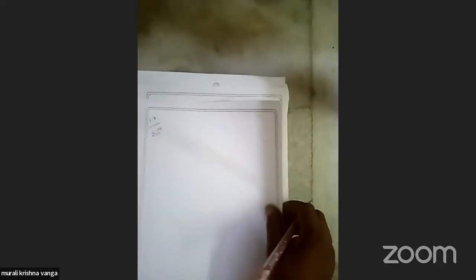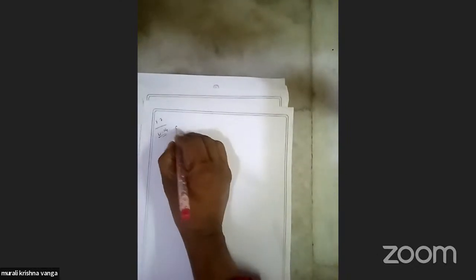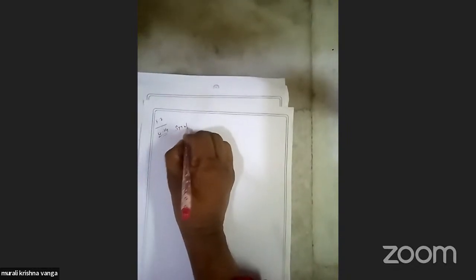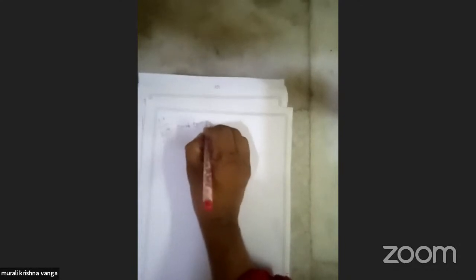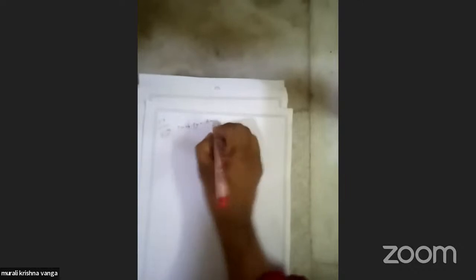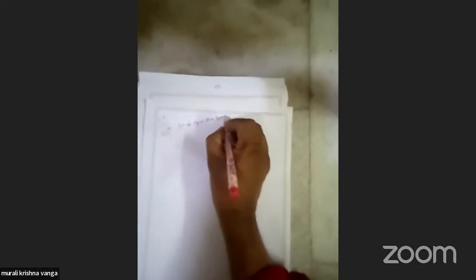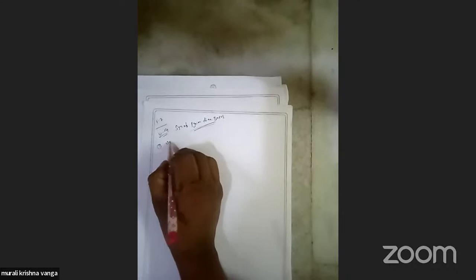First, we are going to discuss synthesis of pyrimidine bases. So the first one is uracil. Now we are going to discuss synthesis of uracil.